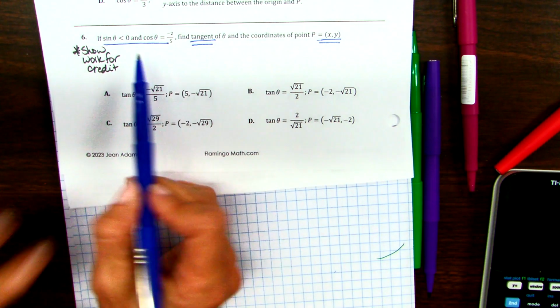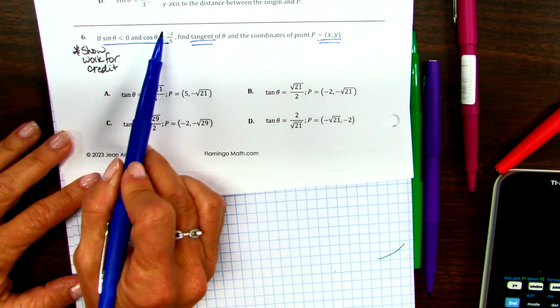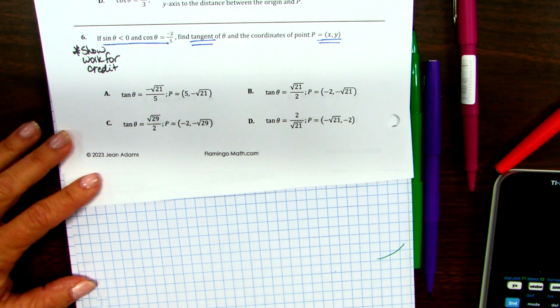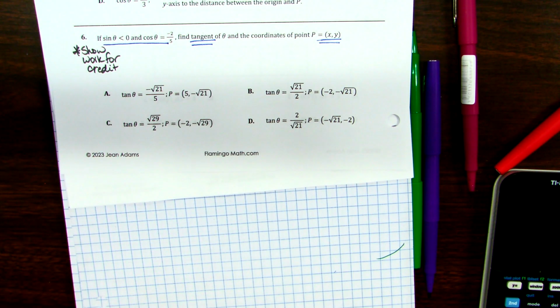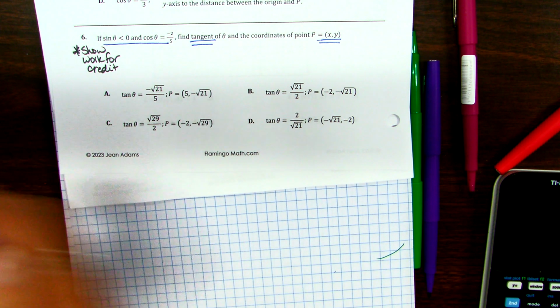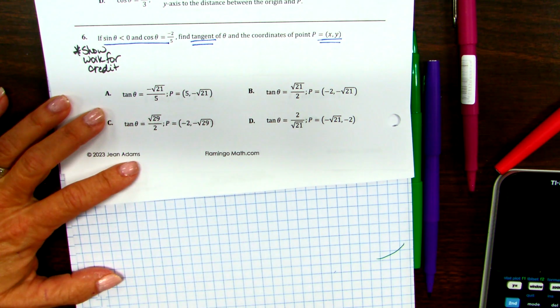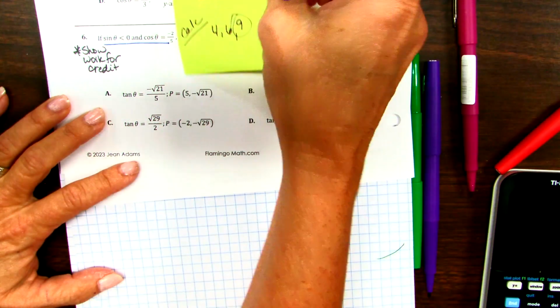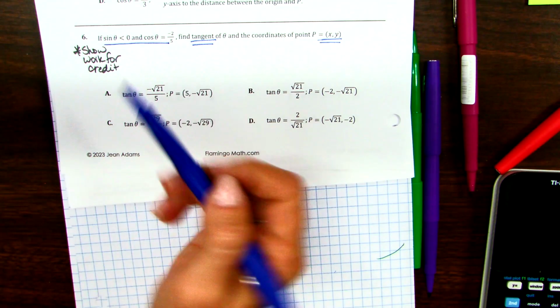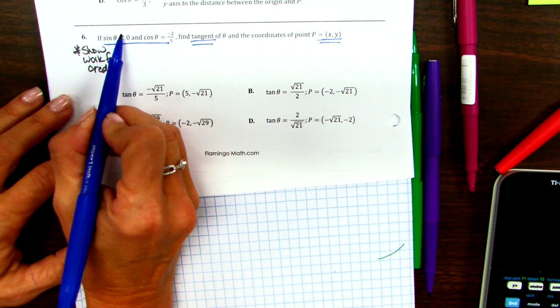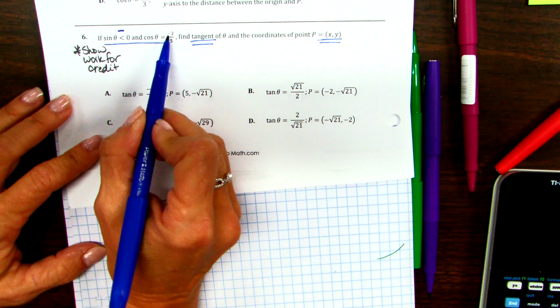So number 6. Sometimes to decide what quadrant you're going to draw a triangle in, they give you an ordered pair. You travel there: left, right, up, or down. Sometimes they just say it's in quadrant whatever. This is a certain way, which I'll go over. And there's another way, which I'm going to show you on 4 or 6, I can't remember, on the calculator portion. But anyway, this is telling us that sine is negative and cosine is negative.